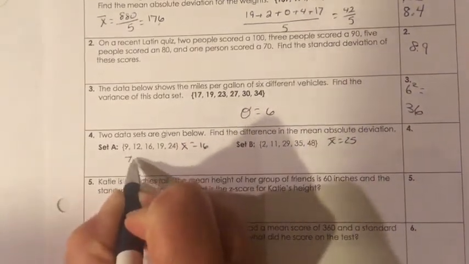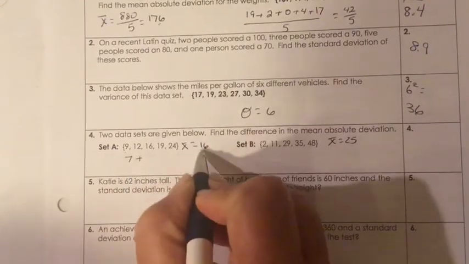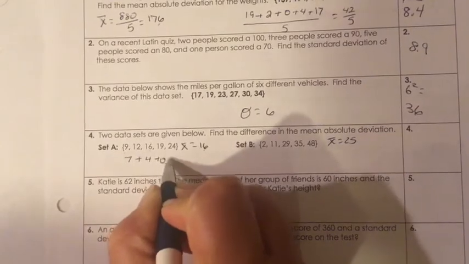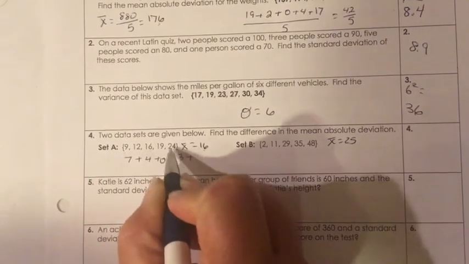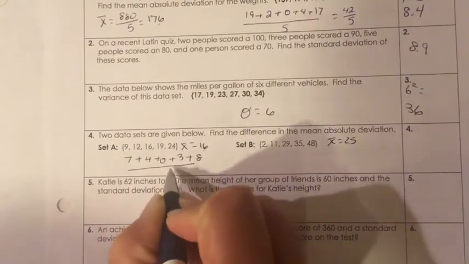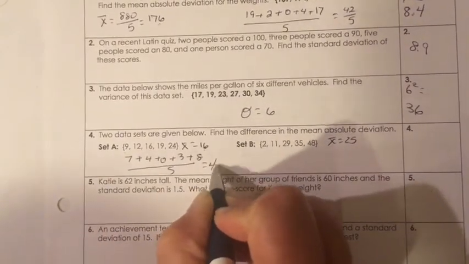The 9 is 7 away. The 12 is 4 away. 16 is 0 away. 19 is 3 away. And 24 from 16 is 8 away. Divided by the 5 values is a MAD of 4.4.